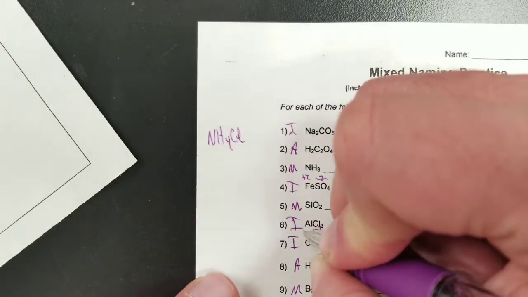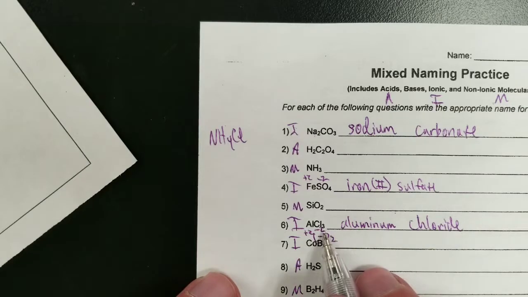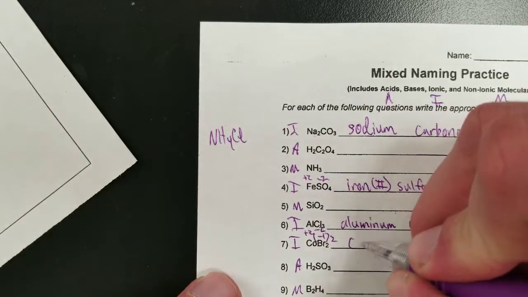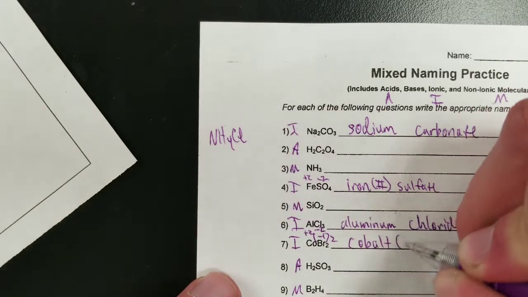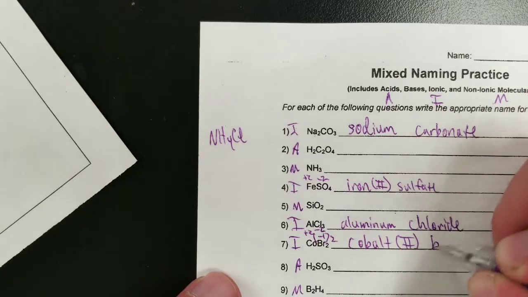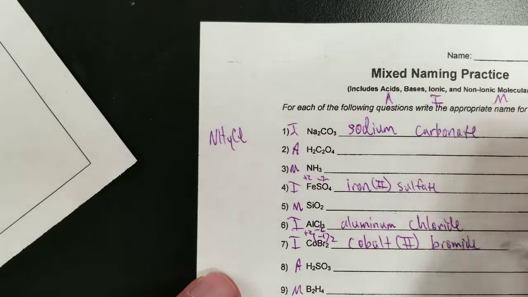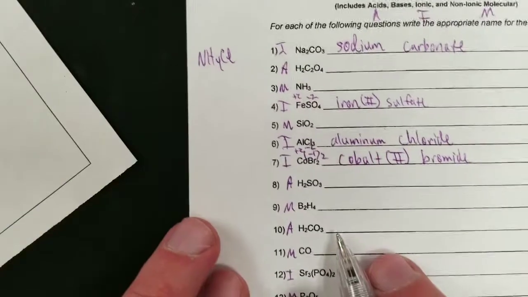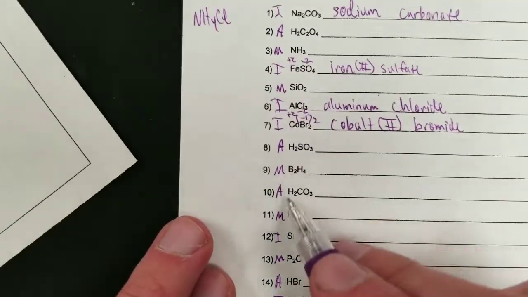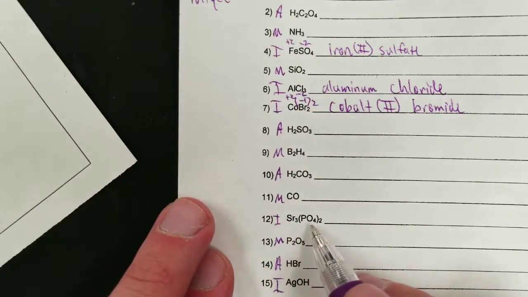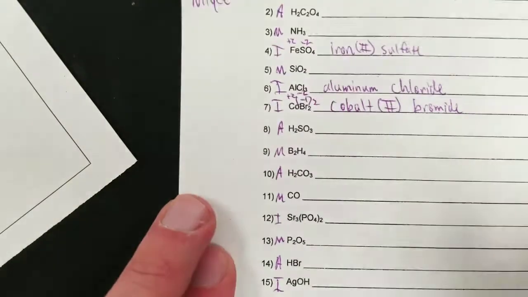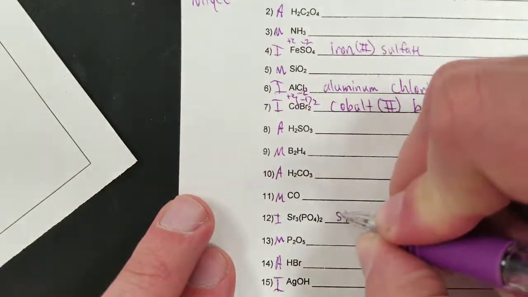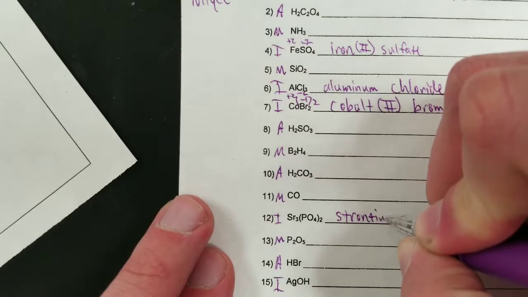The cobalt must therefore be a +2, because however much minus charge there is, there must be an equal amount of plus charge. So cobalt, Roman numeral 2, bromide. Let's skip on to the next ionic one. Strontium phosphate. Strontium is known to be a +2, so I don't need any Roman numerals.